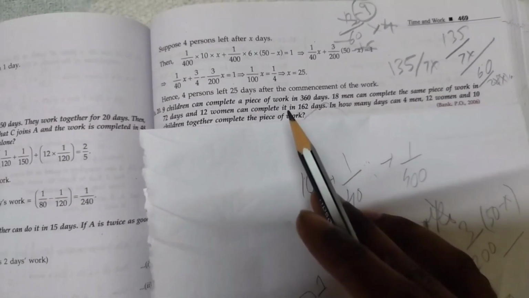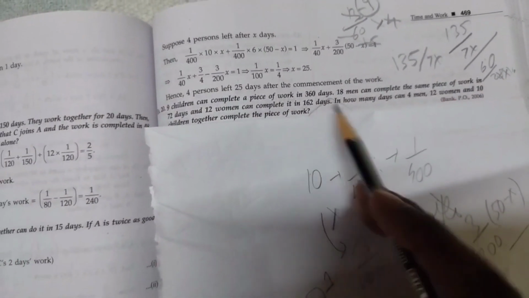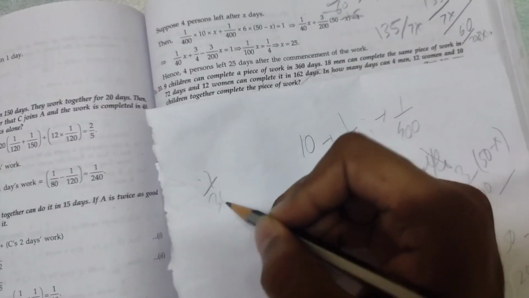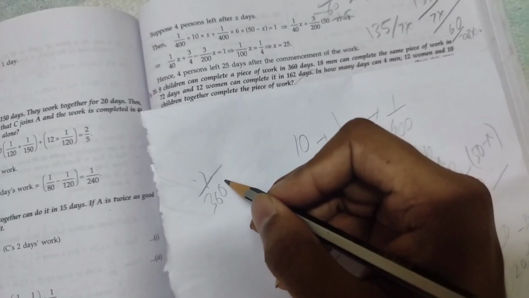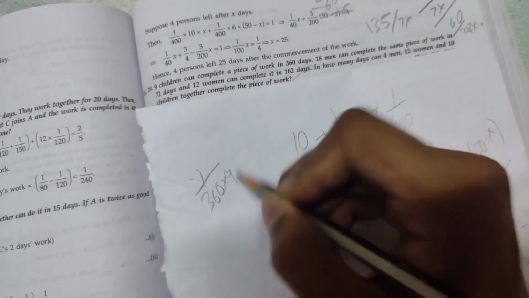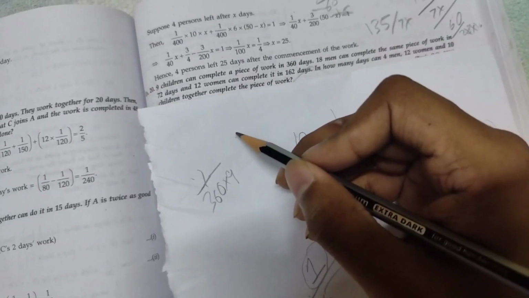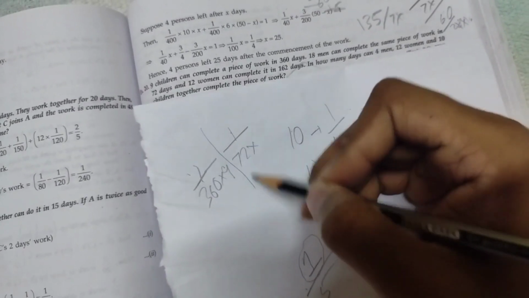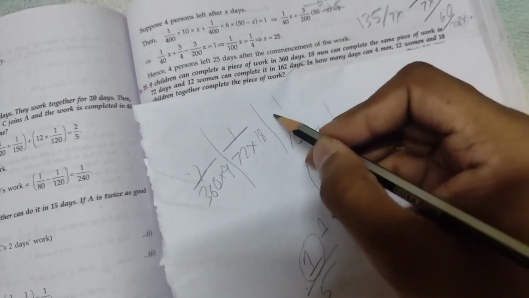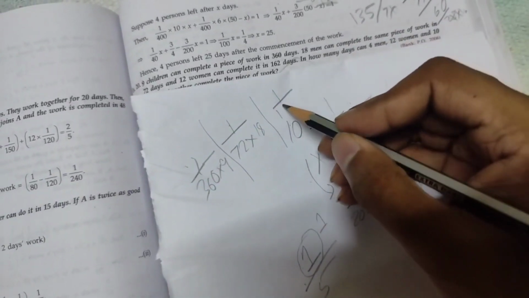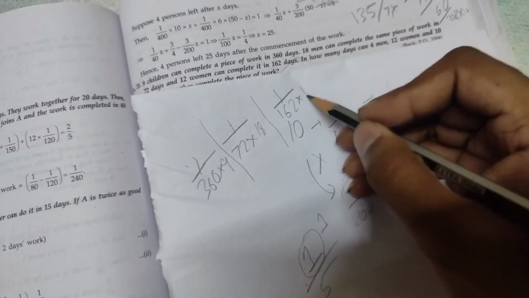So next question. This is a good question. So 9 children can complete a work in 360 days, and 1 child can complete the work in 360 into 9. And 1 man can complete the work in 72 into 18, and 1 woman can do it in 162 into 12.